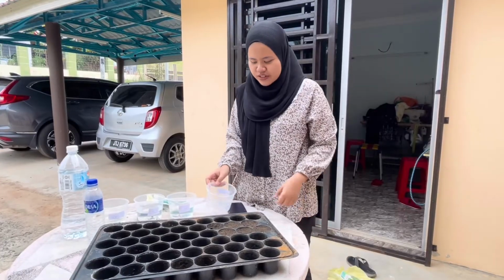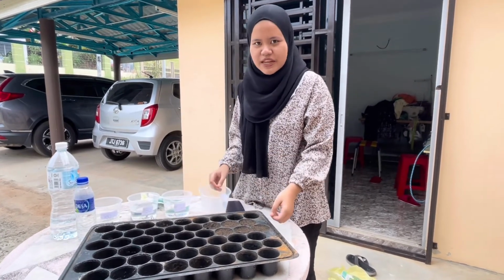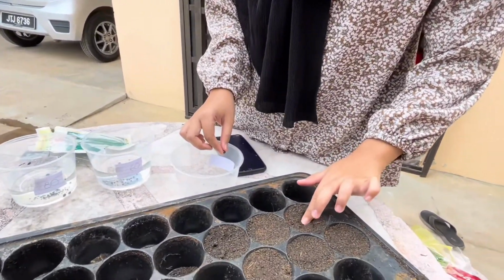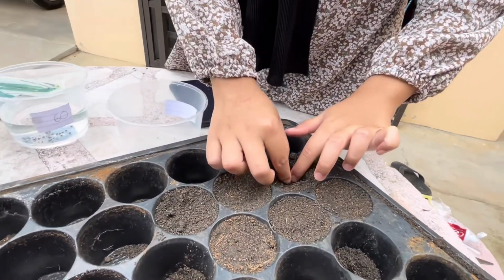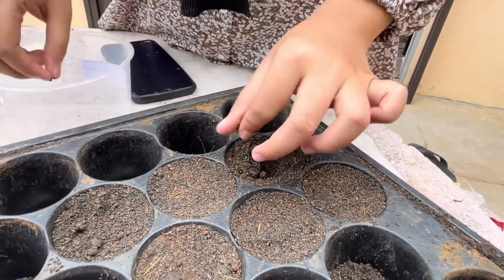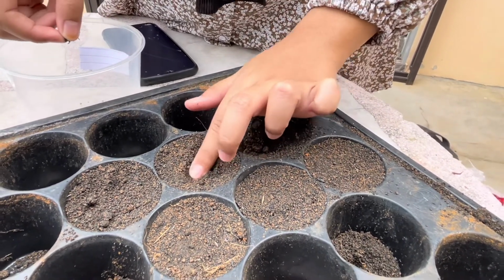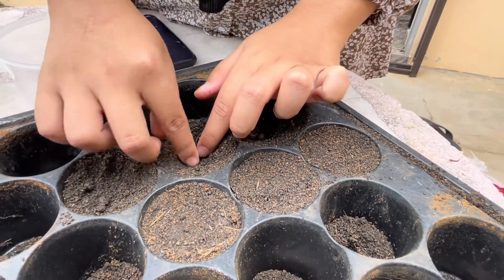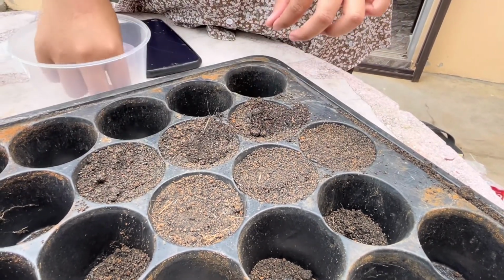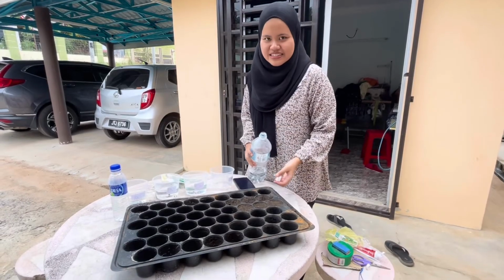And then put the seed that we have soaked in the container into the plant medium. Lastly, water the seed regularly.